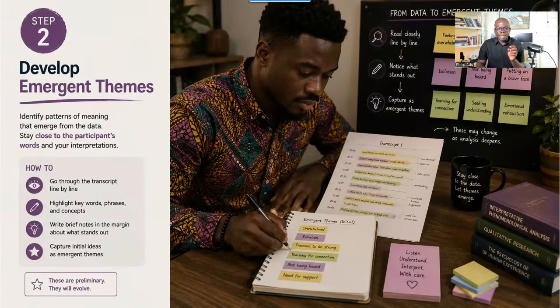Then the next step is to develop emergent themes, right? We can call them initial themes. Based on what you have done so far for the first one, you will have an overall understanding. You have also taken some notes about the significant information that you have identified. The next step is to do the actual coding.